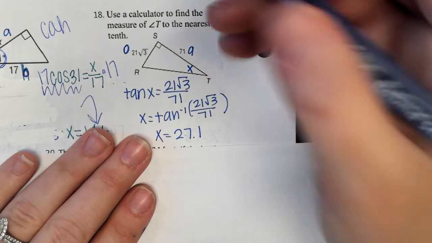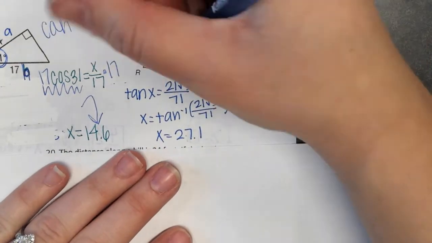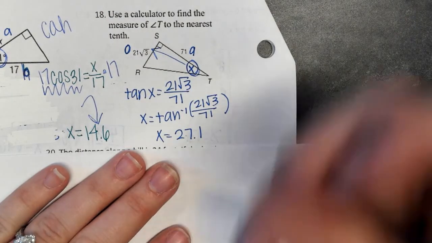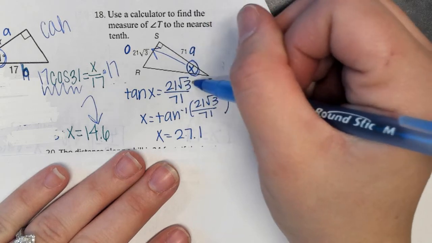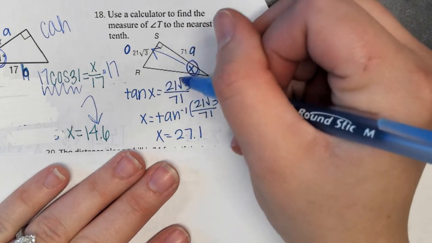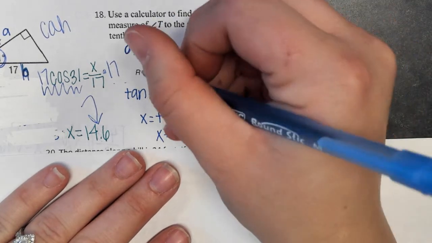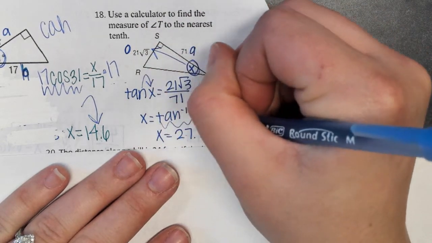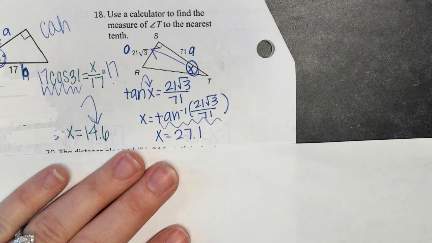18, find angle T. Well, here's angle T. So you're given your opposite and your adjacent, so that's tangent. So tangent of x is equal to 21 square root of 3 divided by 71. If you're finding your x, you have to do the inverse. So plug all this in your calculator, and you will get 27.1.